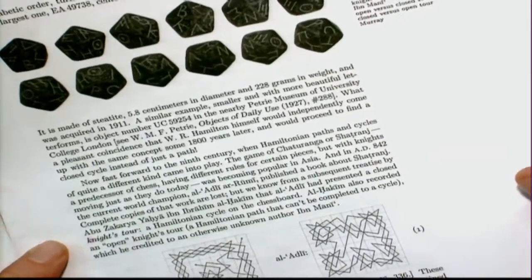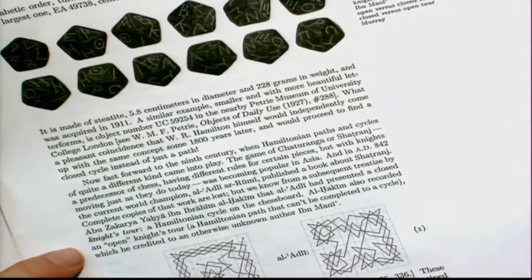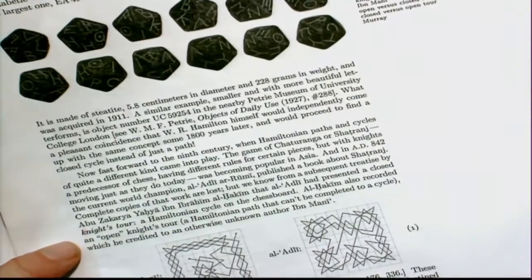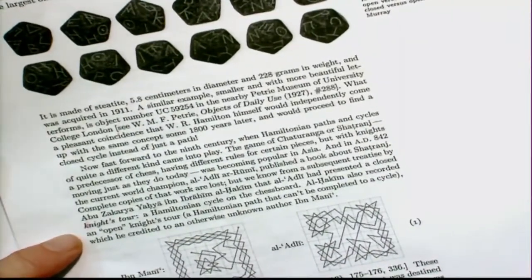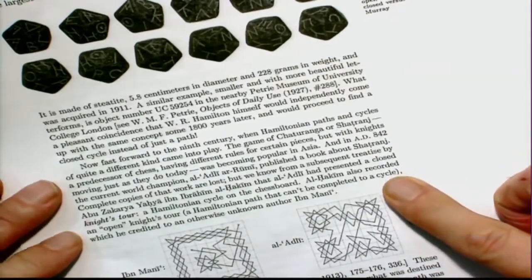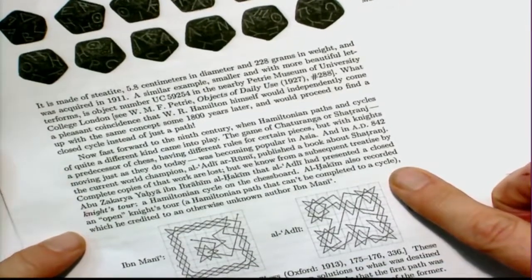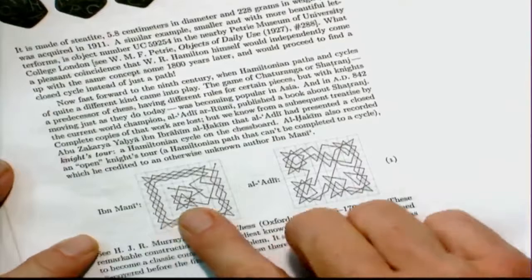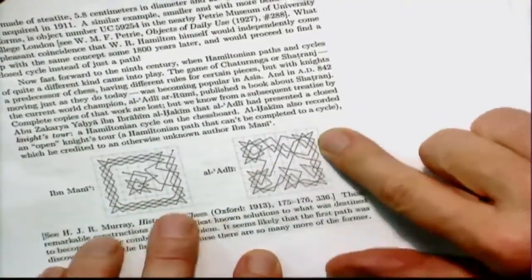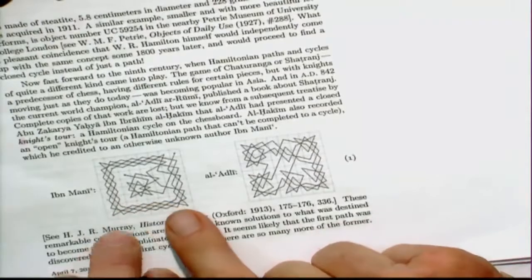He quoted the Knight's tour that Al-Adli gave, and this is a Hamiltonian cycle. It's actually a closed tour. And Al-Hakim also gave another tour which is not closed. Here's a picture of Al-Adli's, which is closed, and here's a picture of Ibn Mani's.